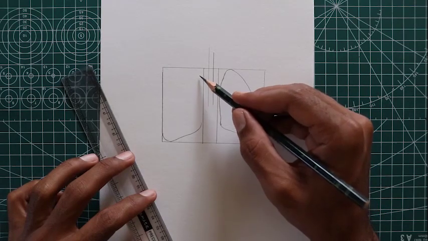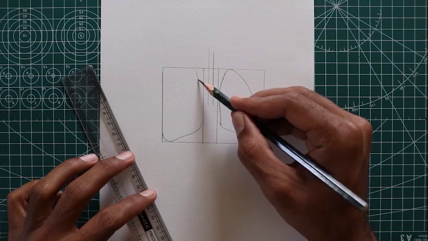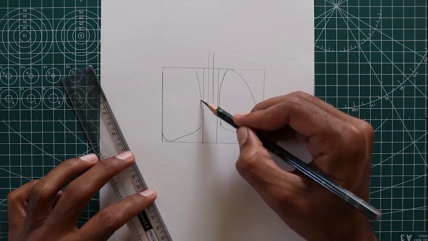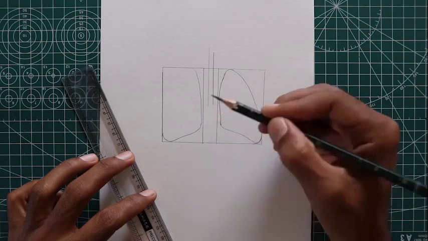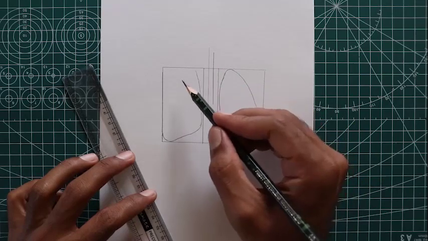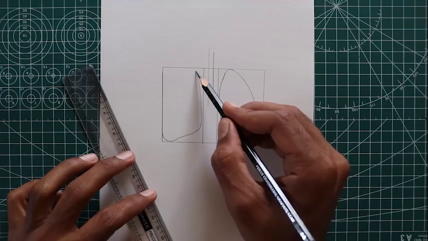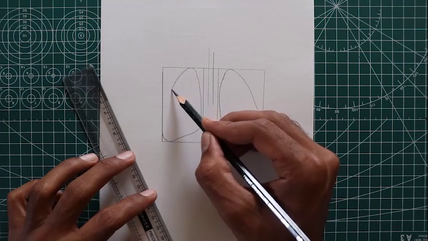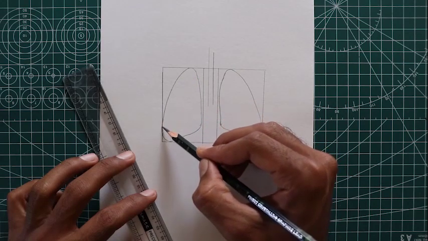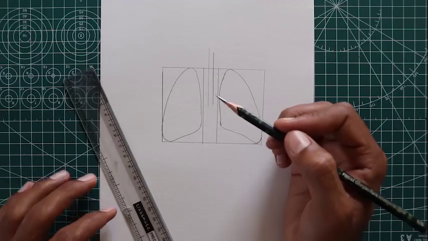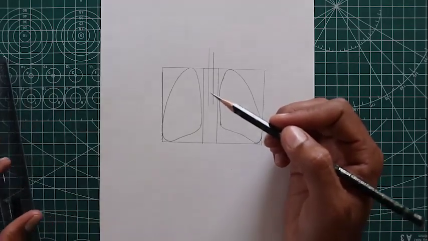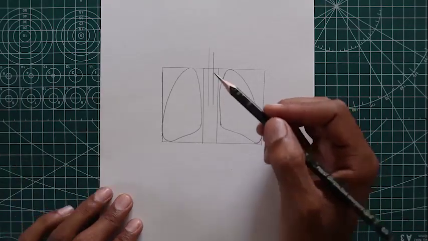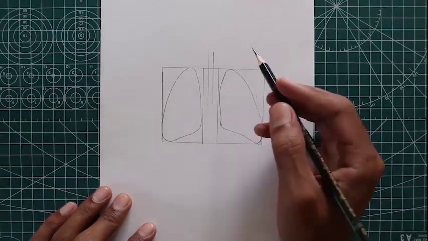So these lungs are situated in the chest part of the human body, or in scientific term they are situated in the thorax region of the human body, or thorax cavity of human chest, you can call it. So we have two lungs.